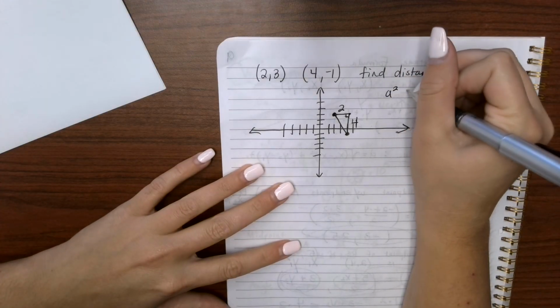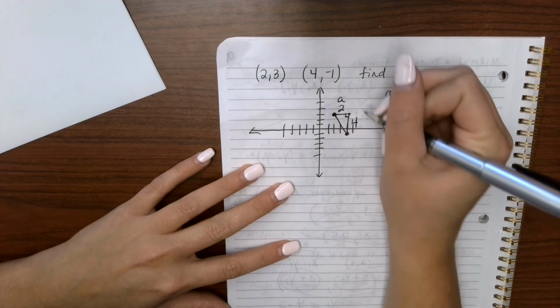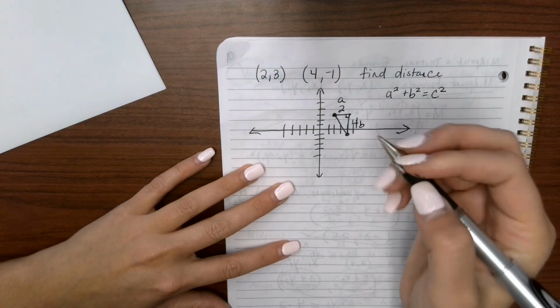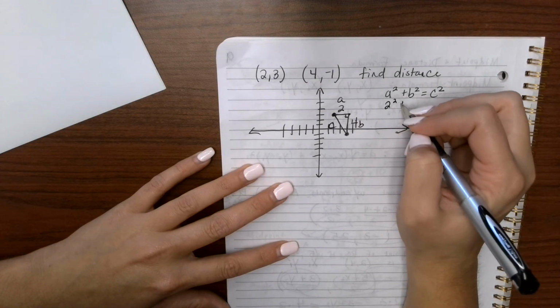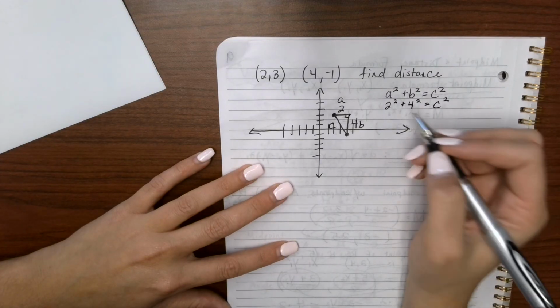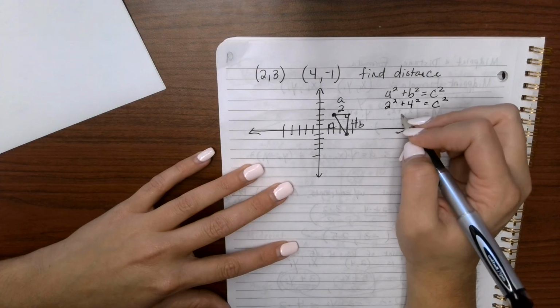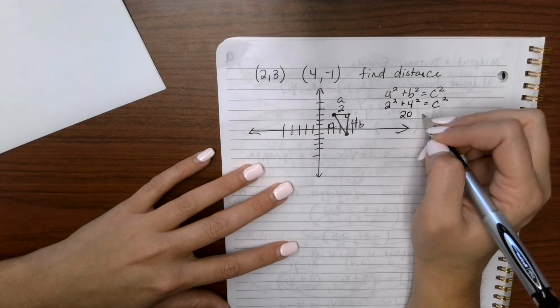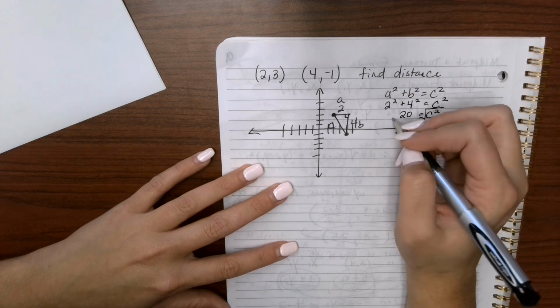A squared plus b squared equals c squared. This is always going to be a, that's b. Plug it in. We're finding our c. So 2 squared plus 4 squared equals c squared. 2 squared plus 4 squared is 4 plus 16, which is 20. And that's going to equal c squared. Square root it. And you're done.